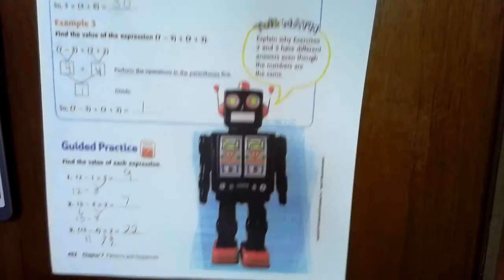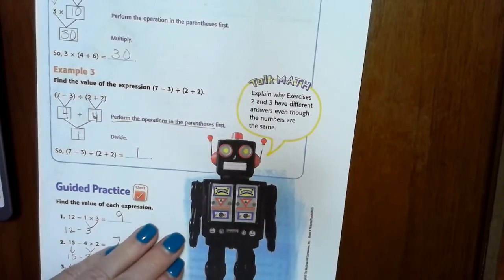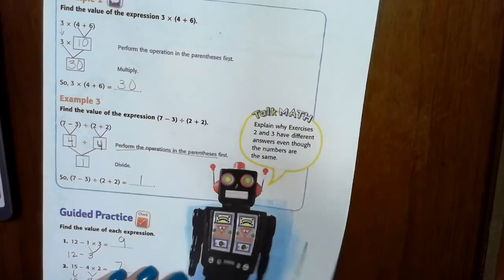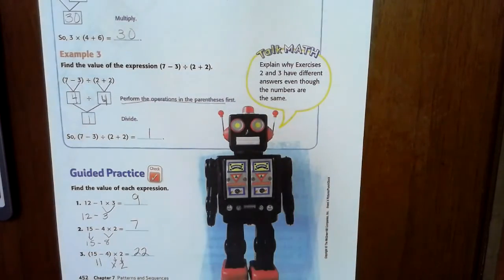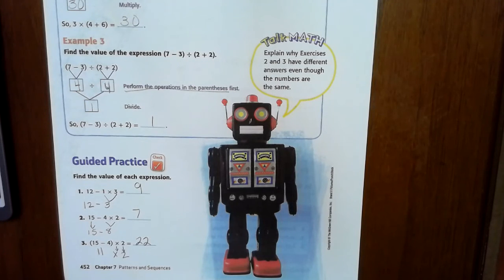Okay? Next part coming up, we've got some task cards. If you have any problem with any of the task cards, if you don't remember the order of operations, you can ask the teacher or you can go back and rewatch this video. All right, so have fun. Most people have some fun with order of operations. And we'll do the next video later.